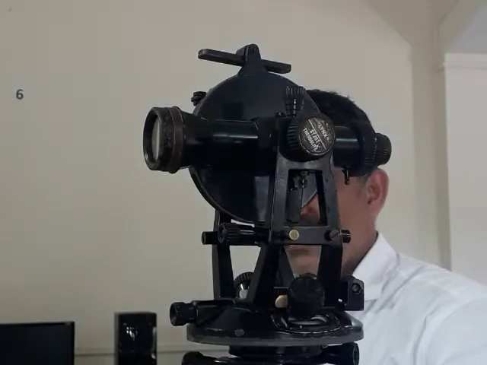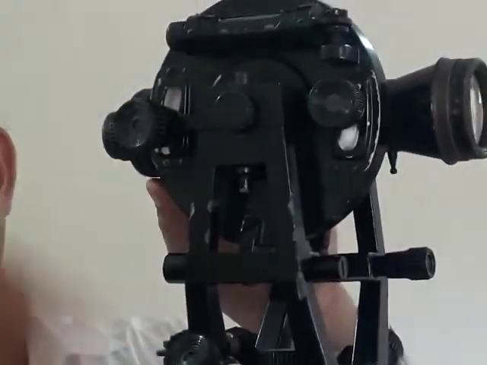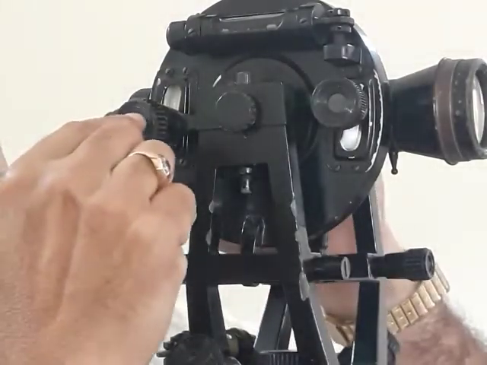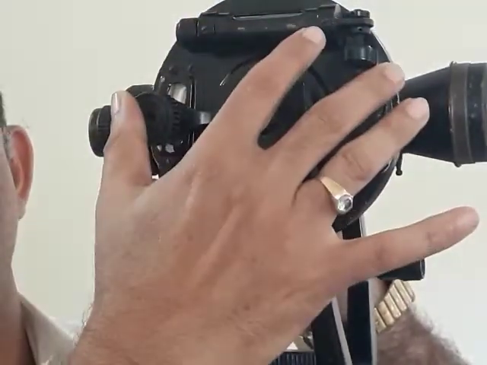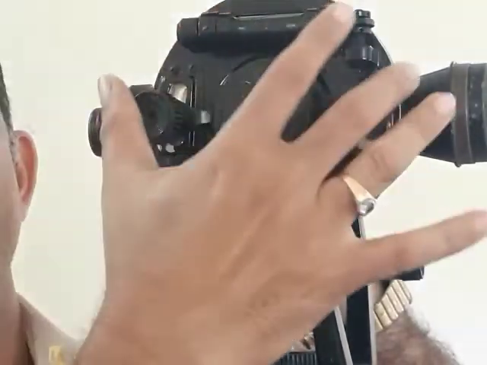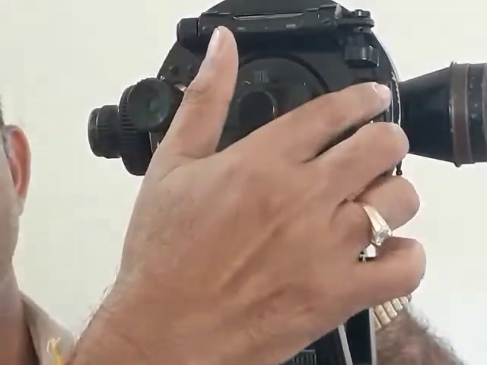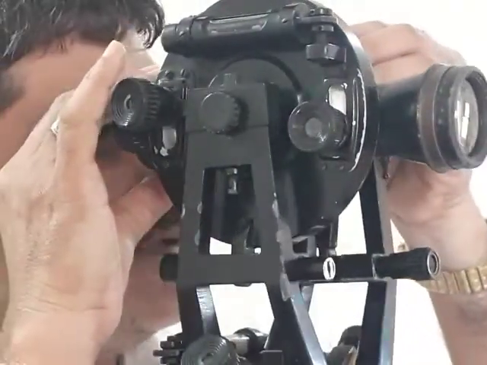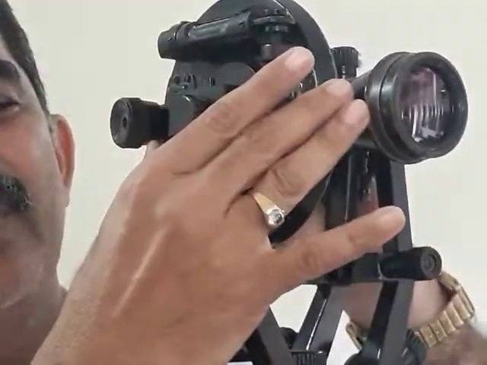So vertical circle is used to measure vertical angle. Here 0, 0 are there. Here you have the two verniers. Those verniers are called C vernier and D vernier. AB are here. AB verniers, CD verniers. In C vernier and D vernier, you can keep the reading exactly 0.